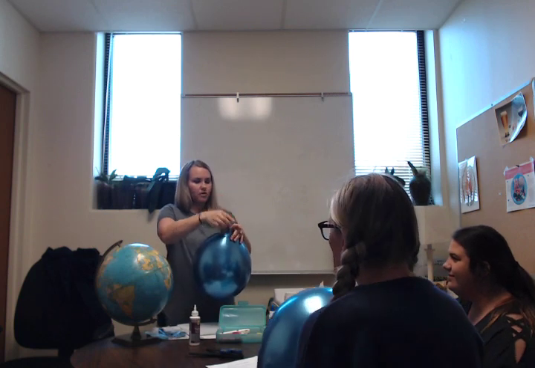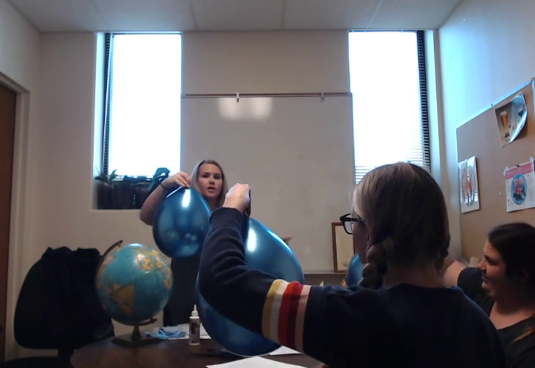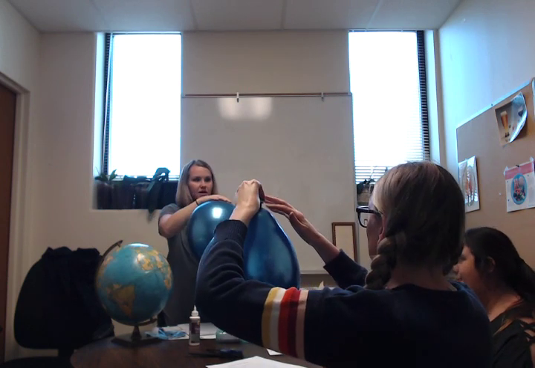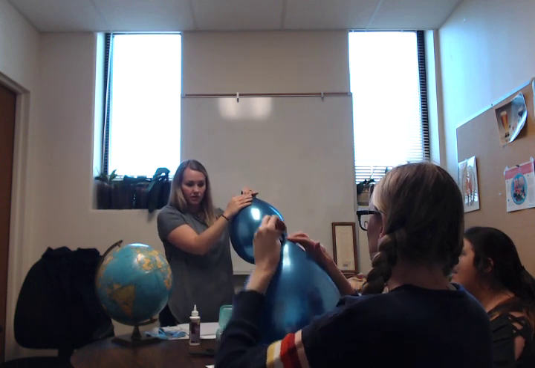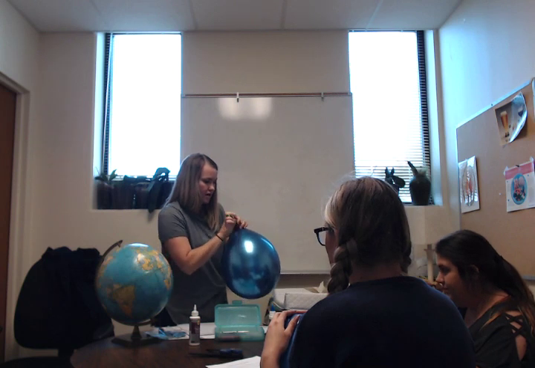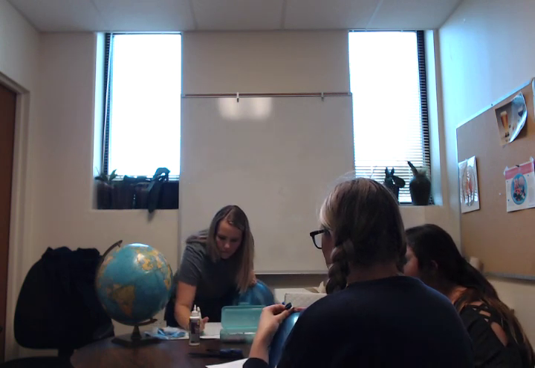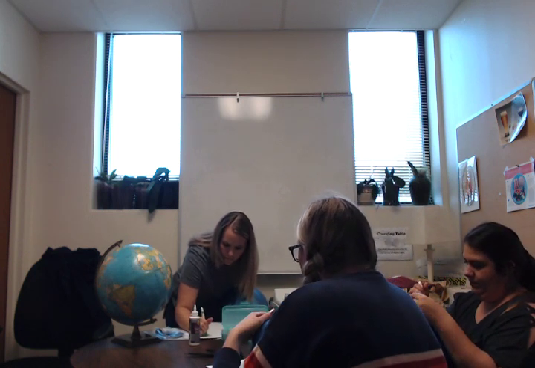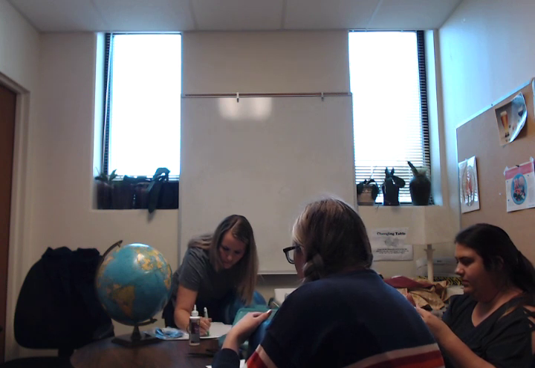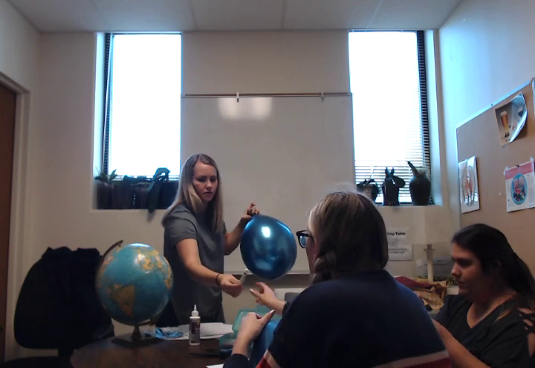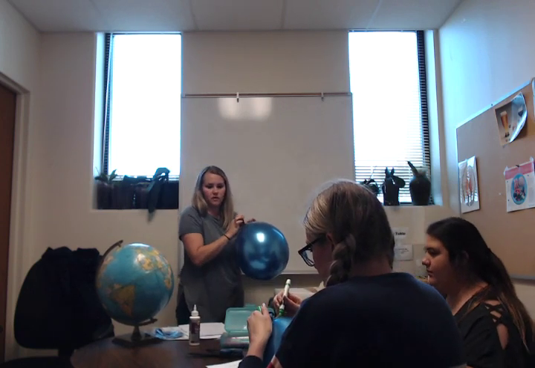Okay, so now that we all have our globe, I want everybody to take their globe and hold it by the tail. Hold it up. We are now going to consider this north. So north is the top of the globe. So I know it's upside down for a balloon, but for our purposes, this is going to be north. So if we could all take a marker and label it north. Put an N up there so that we can remember which way is north.